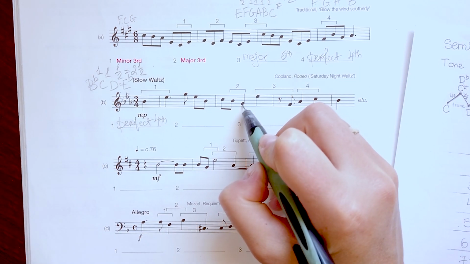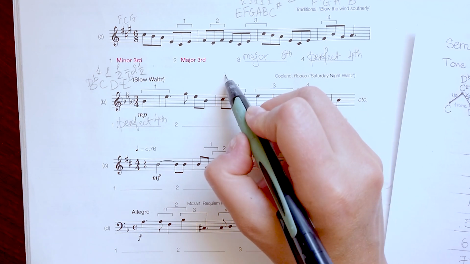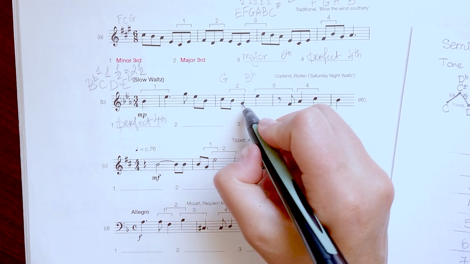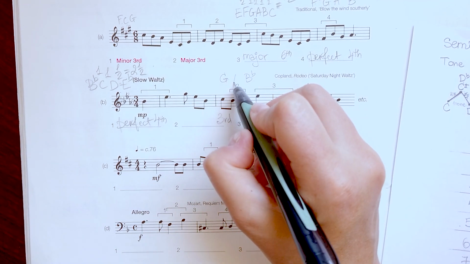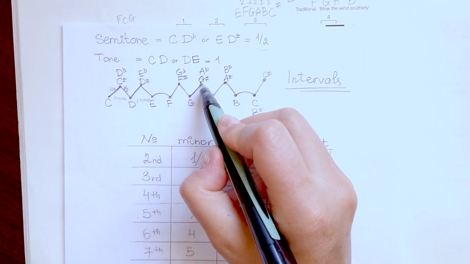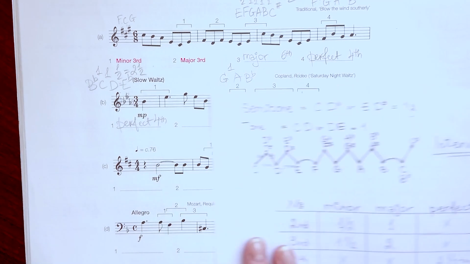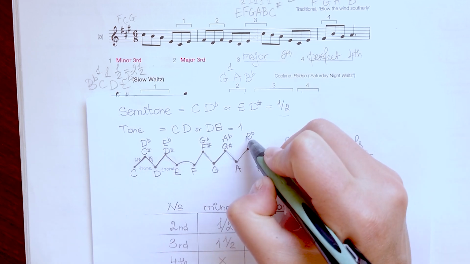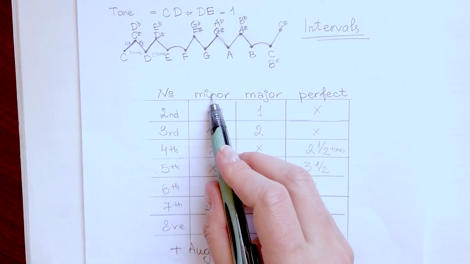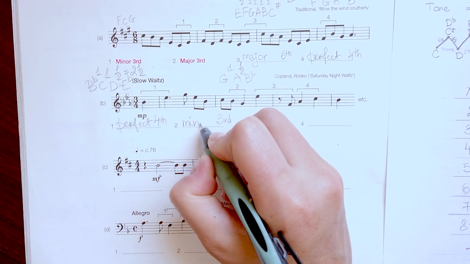Next interval is G and B. We have to start from the lower note anyway. So it's the third, G, A, B flat. Let's see, G to A is 1 tone. A to B flat is the semitone. The third, which is 1.5, is minor.